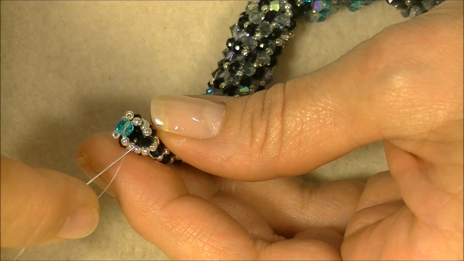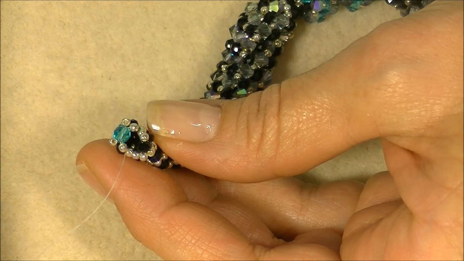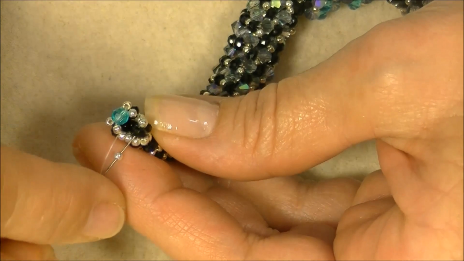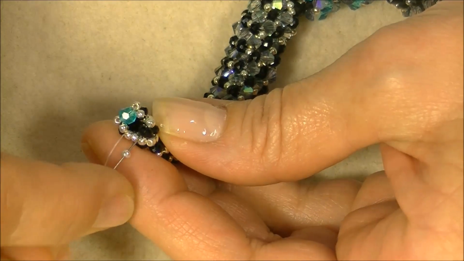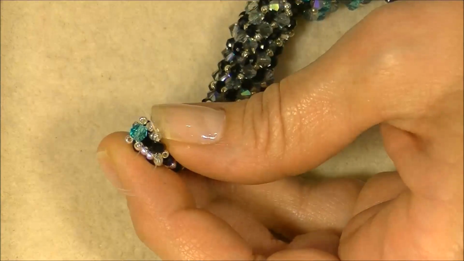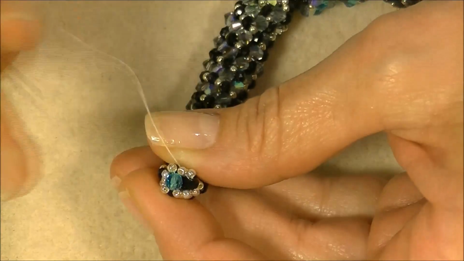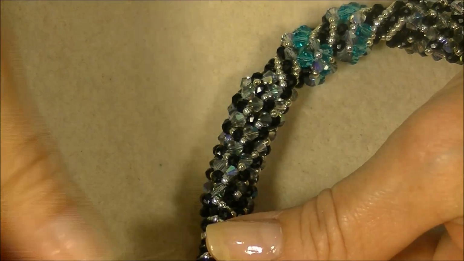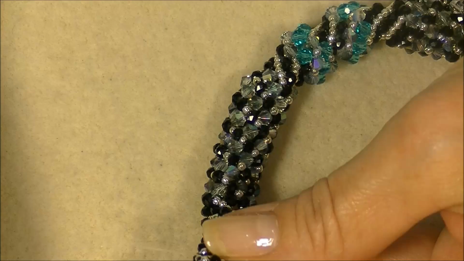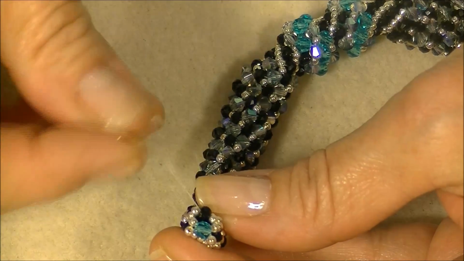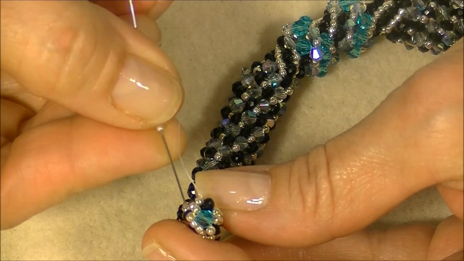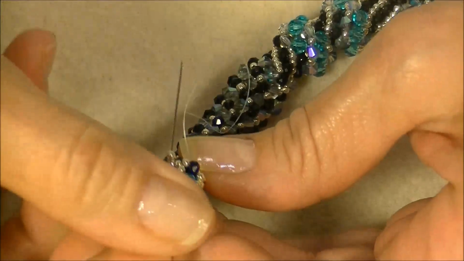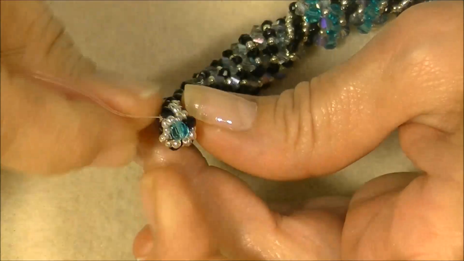Just to tighten everything up, we're going to pick up an 11/0 and we're going to sew into this rondelle here, the third one on the side that we haven't involved in anything. And we're going to pull it up tight. And then we're going to pick up another 11/0 and we are going to go into the rondelle on the side over here that we have our little bead anchored to, and we're going to pull tight.